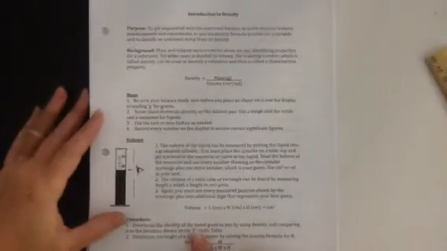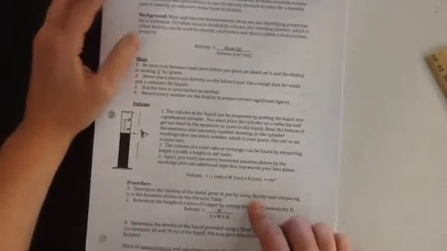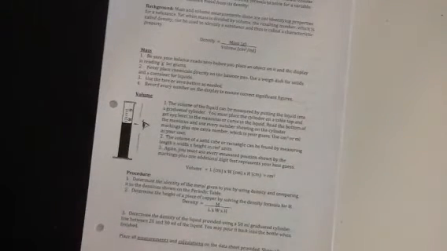How many parts? 3. The first part, you're going to determine the identity of an unknown metal given to you by calculating its density and comparing it to the densities on our periodic table. So periodic table in the front, periodic table in the back. The bottom right-hand corner gives you the density of the metal. It's right here, density of the metal. So barium has a density of 3.51.